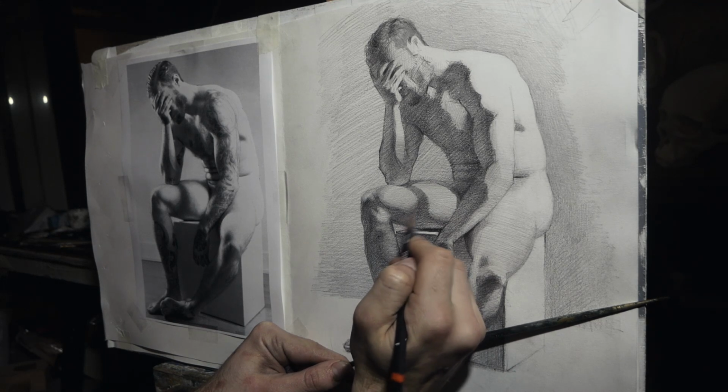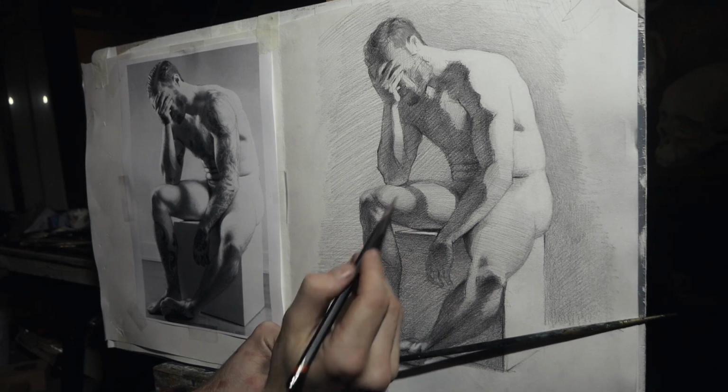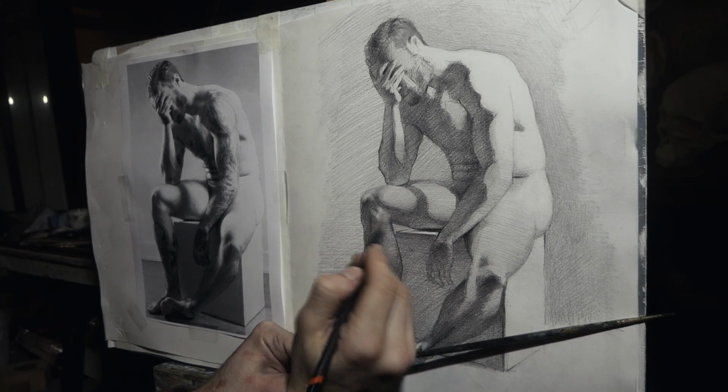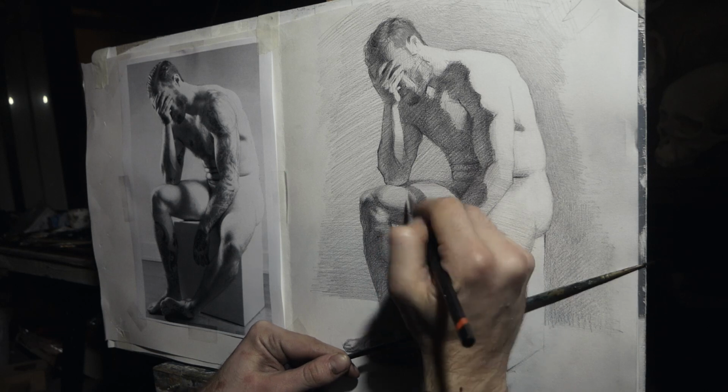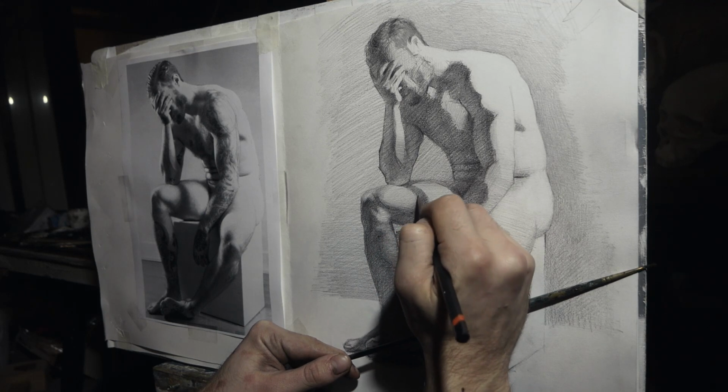So I'm trying not to add any tone into the center of the form, this form here. I'm just working on the outside edge. So I want to do as much as possible just using the outside edge.